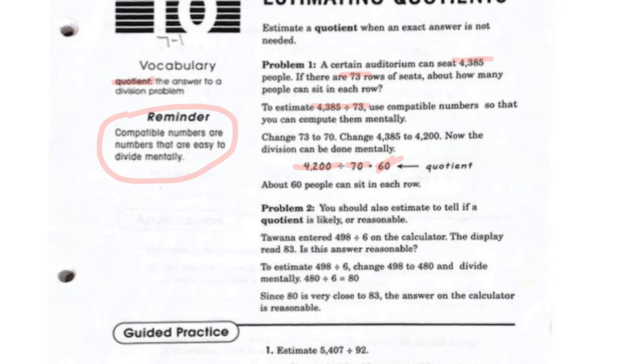Problem number 2, you should also estimate to tell if the quotient is likely or reasonable. So Tawana enters 498 divided by 6 on the calculator. The display reads 83. Is this answer reasonable? To estimate that, we're going to round 498 to about 480, and then divide by 6, which comes out to about 80. So yes, since 80 is very close to 83, the answer on the calculator is reasonable.